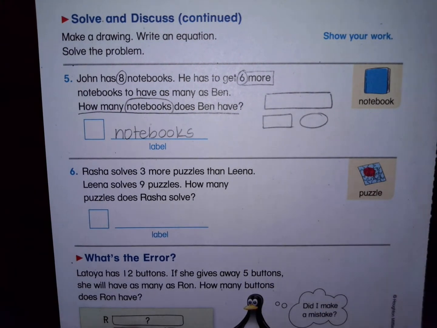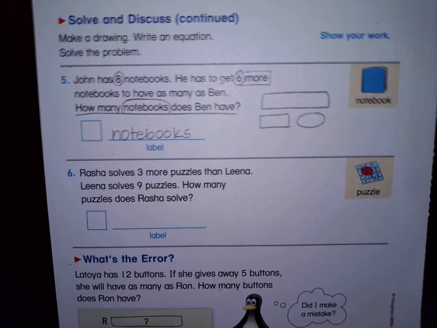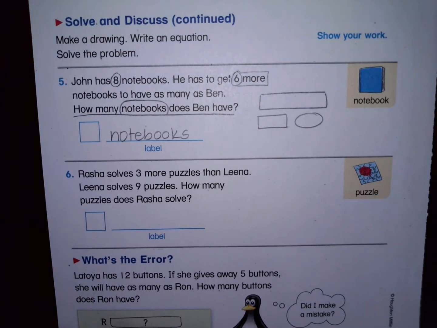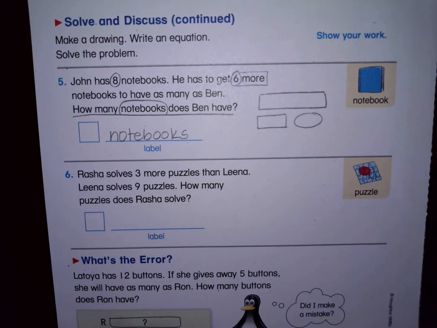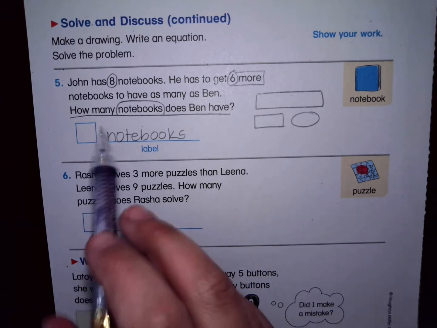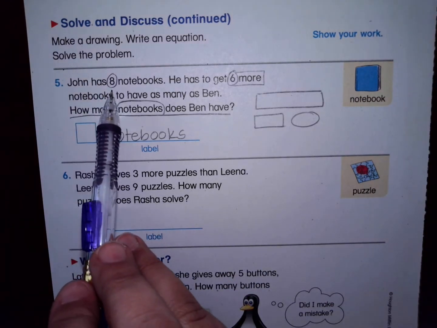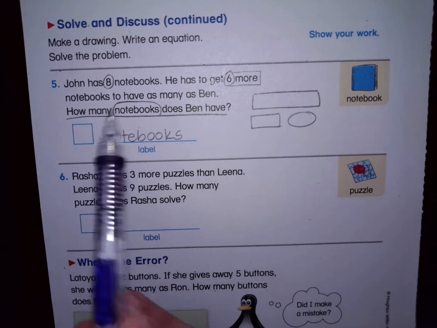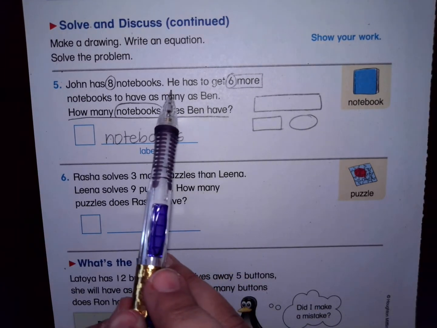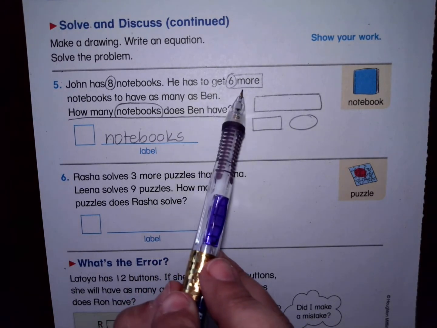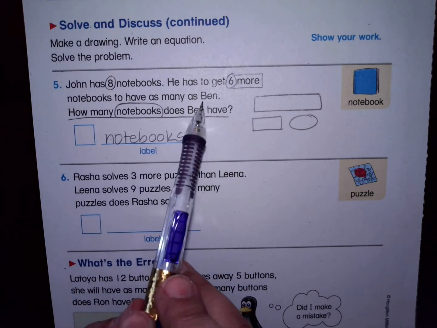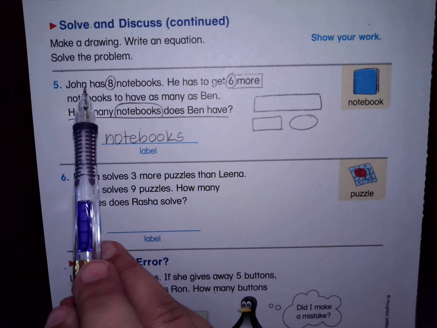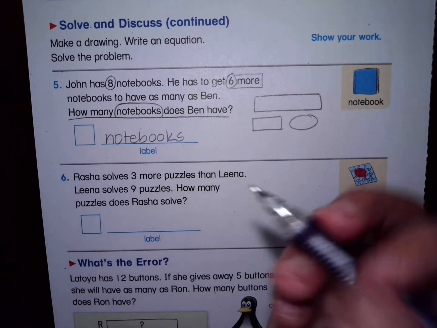I have Ben and I have John. I know that I can read the first one and I know that John has 8. That doesn't really tell me much. If I look at the next sentence, it says he has to get 6 more to have the same as Ben. So if John is getting more, then he'll have the same as Ben.